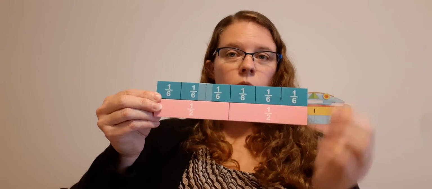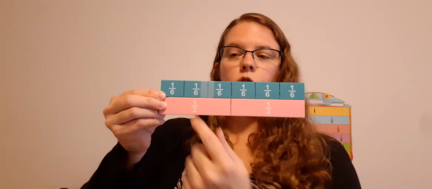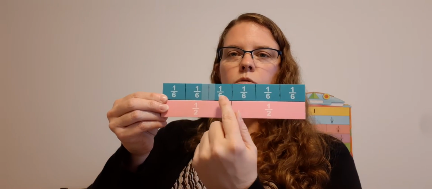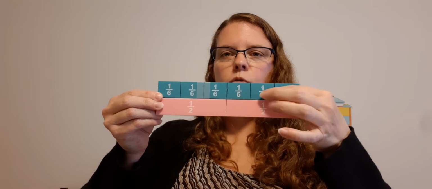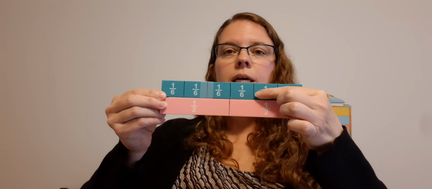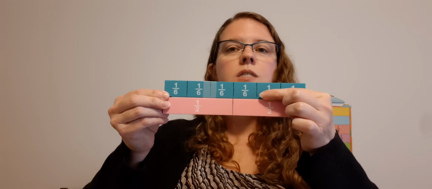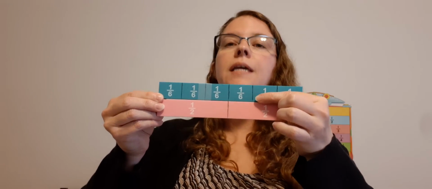Now, we know where 1/2 is. Let's see where 4/6 is. There's 1, 2, 3, 4. So 4/6 goes to this line right here. Is it safe to say that 4/6 is greater than 1/2? Yes. So color in 4/6, C. So you should have A colored in and C colored in. B is not, so don't color in B.